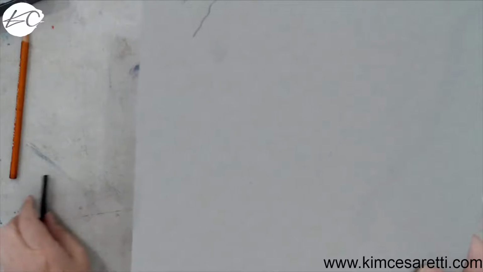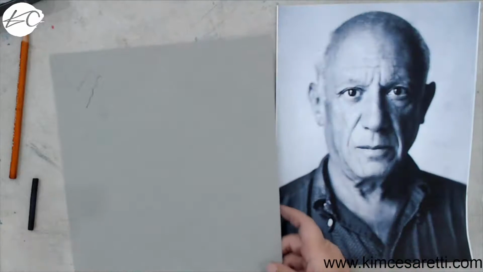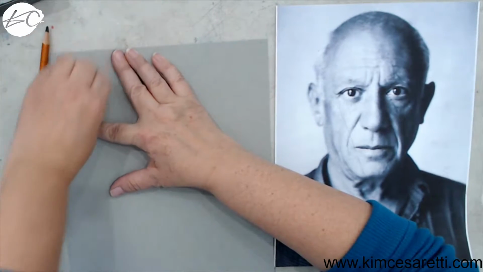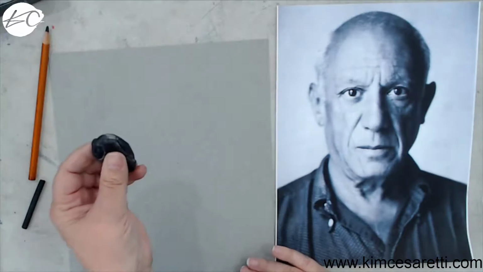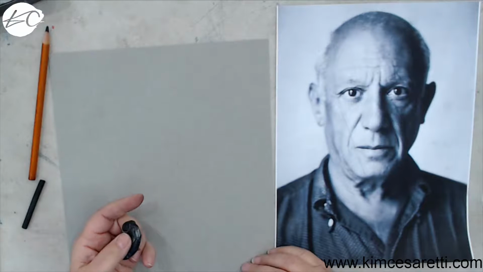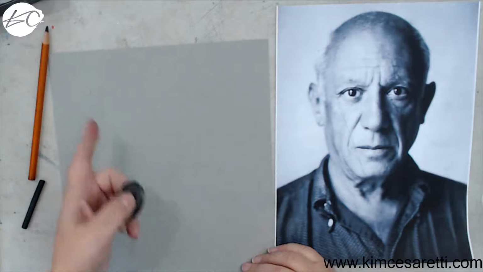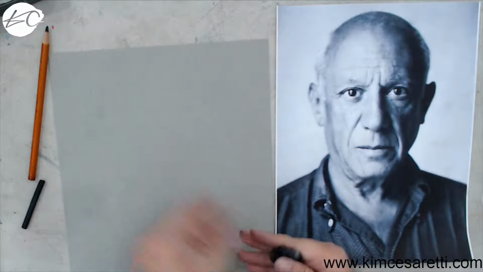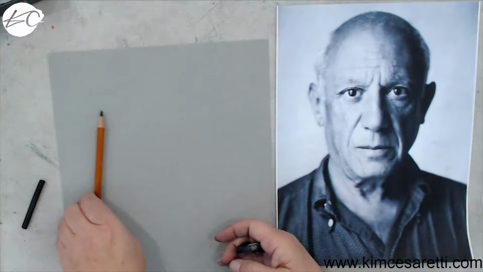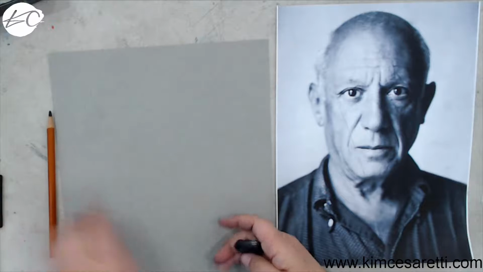Now you can use this to lay out your sketch first. You can try using the wheel. See, and when I use the kneaded eraser, that vine charcoal is completely gone. But the compressed charcoal, the charcoal pencil, because it has the binder in it, there's still a ghost image there.